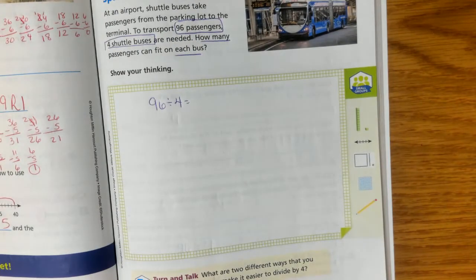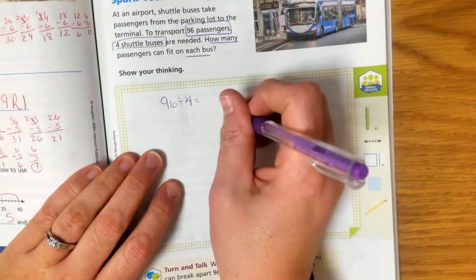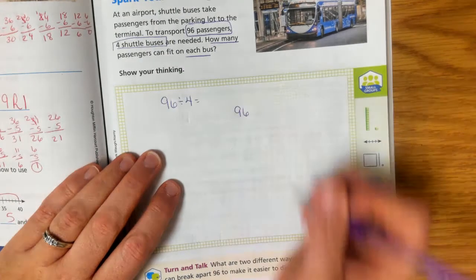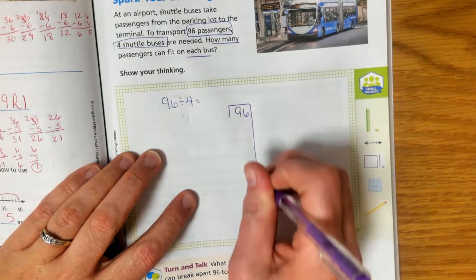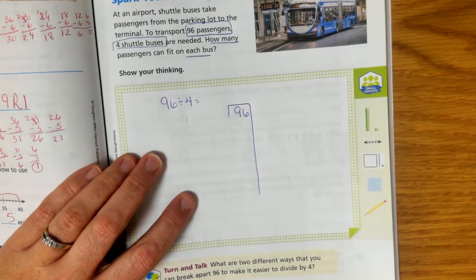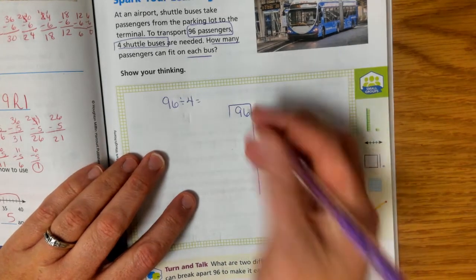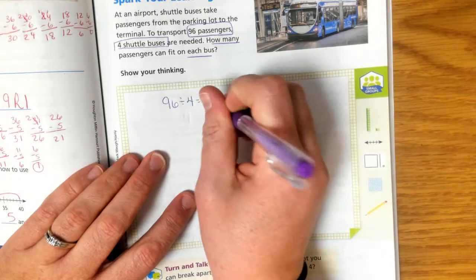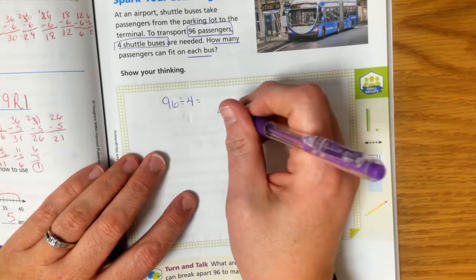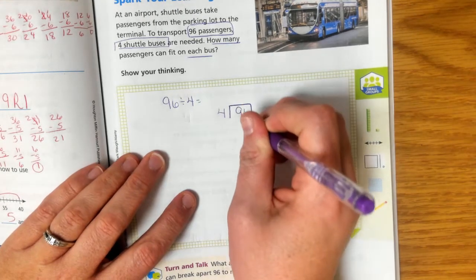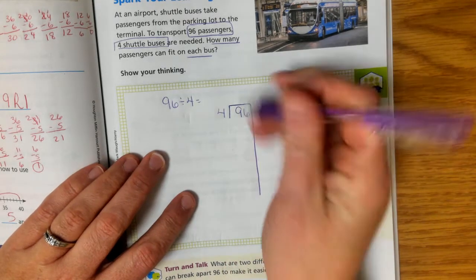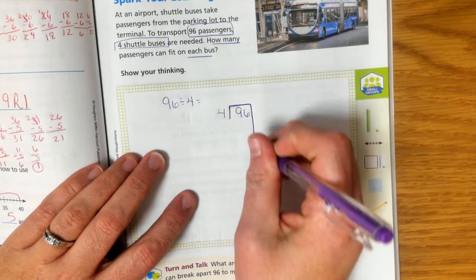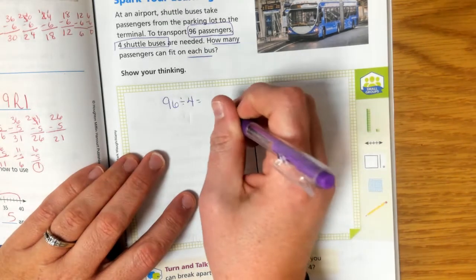So I want you to set this up with 96 here, and then we're going to make this symbol that looks like this. It's almost like a big 7. So our 96 is on the inside and our 4 is going to go on the outside. This symbol stands for divided by. So I have 96 divided by 4.